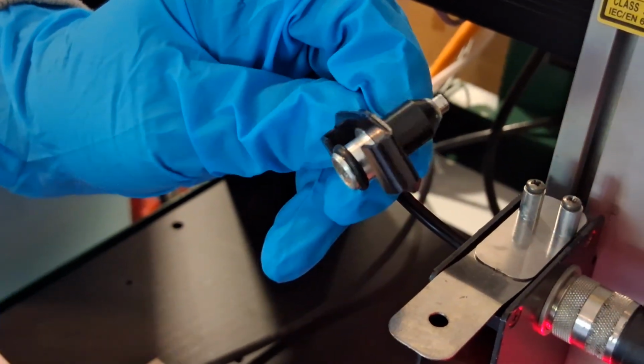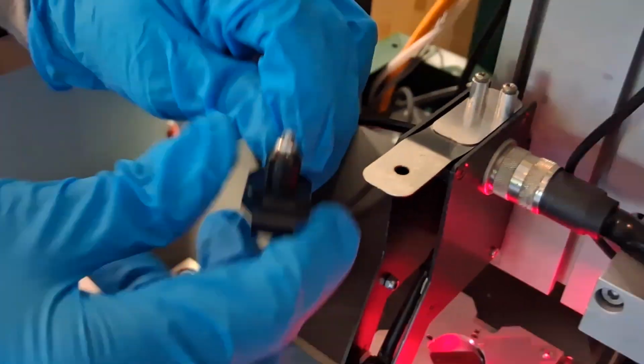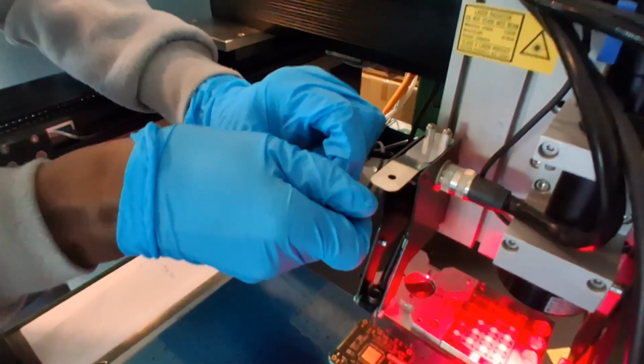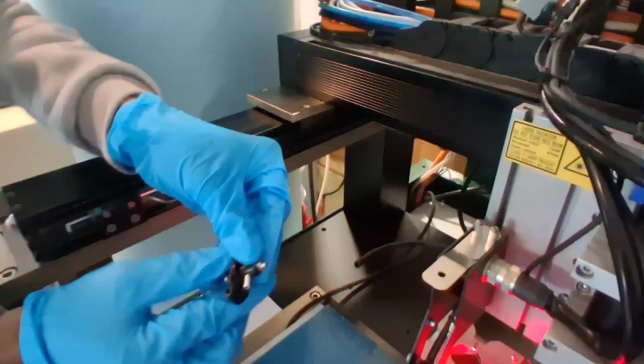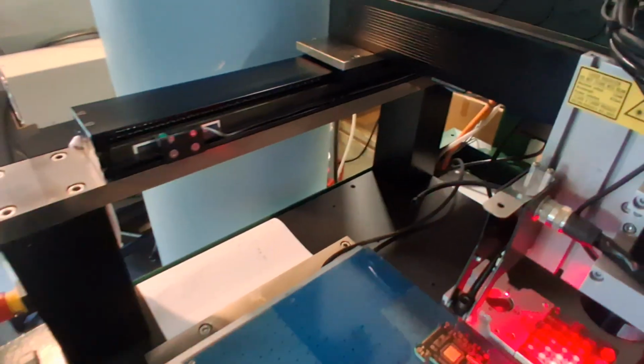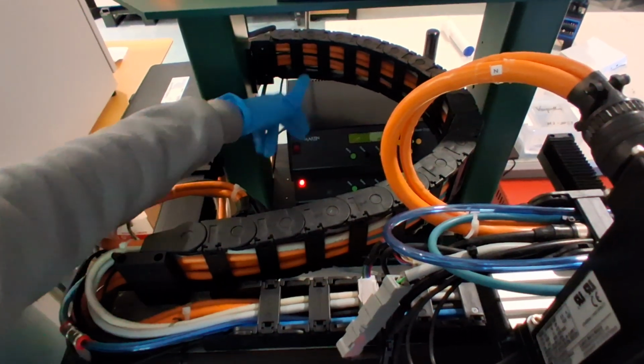If you need to mount the syringe, there's an o-ring to make sure the syringe and this position are airtight. In order to mount or position the syringe, it is difficult here, so I just unplug this controller here. This is the dispensing controller, a Martin one.